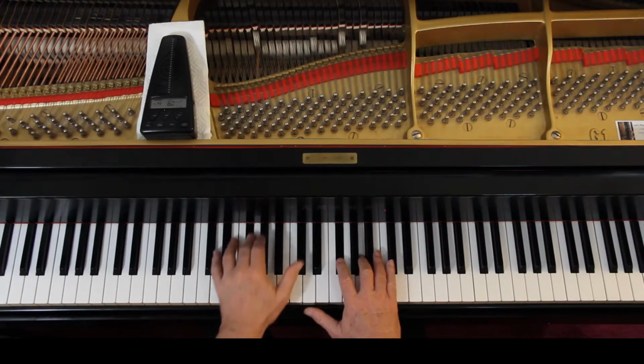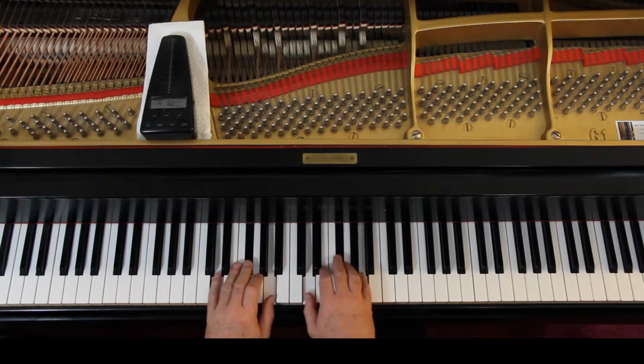Page 26, Playfulness. Well, this is in the key of D major, 2 sharps, C and F sharp. Got all that, that's good, we're good to go. At the top of the page, they're given a new time signature of 6/8.